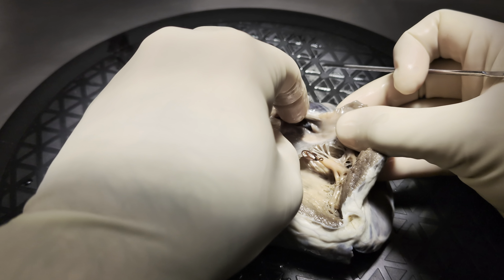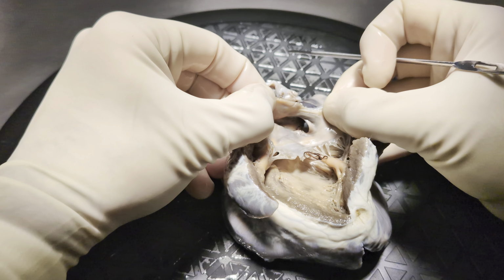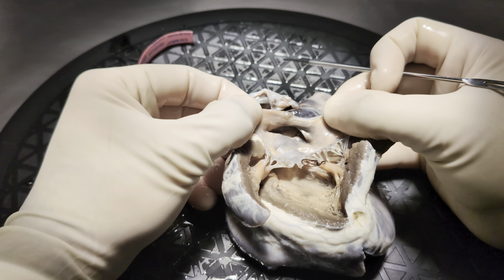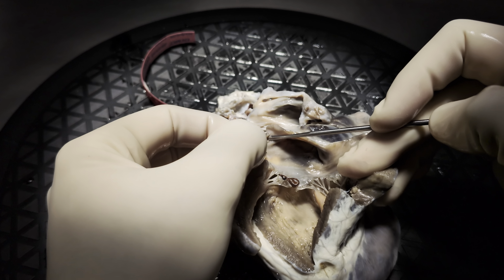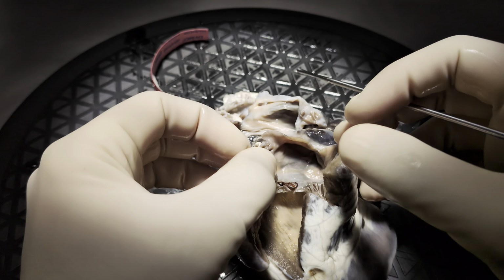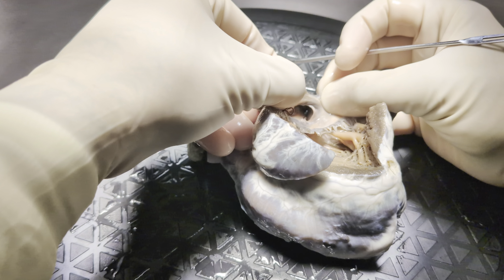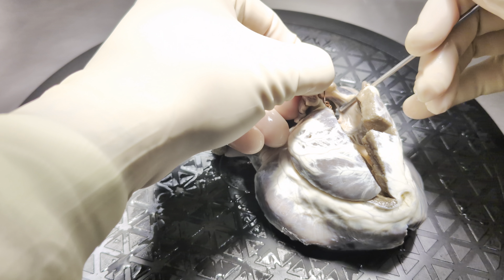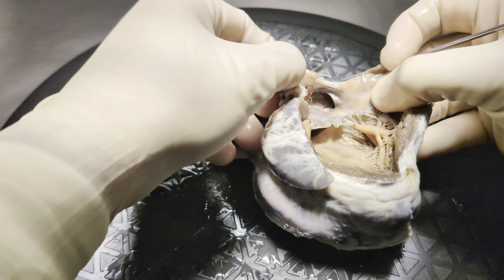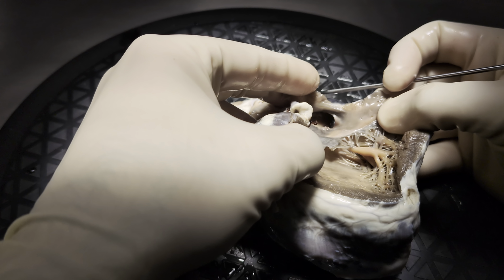We'll go ahead and open the heart here. Here we find a smooth-walled atrium. All the pectinate muscles of this appendage are confined within the appendage itself, consistent with the morphologic left atrium. And then here is the oval fossa defect that we saw from the other side.